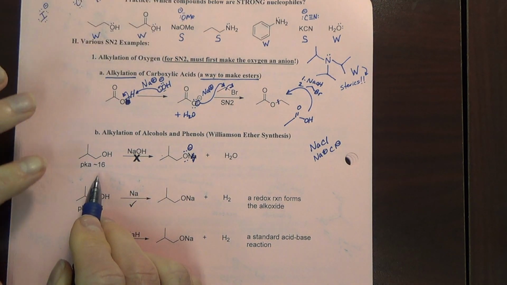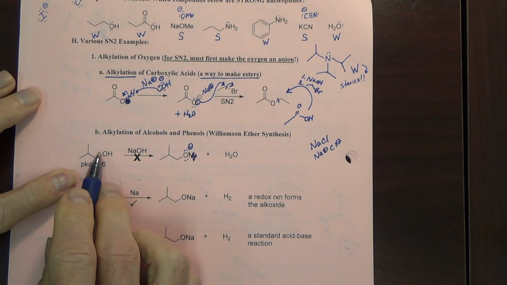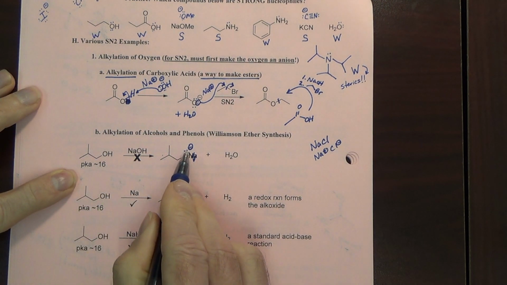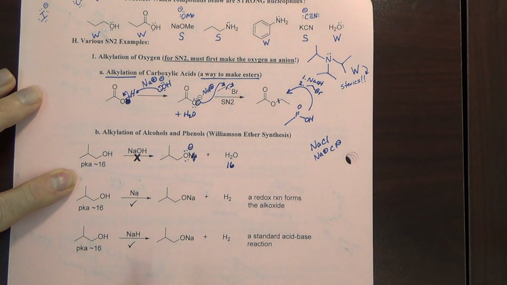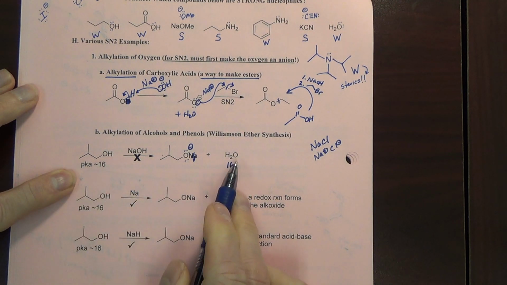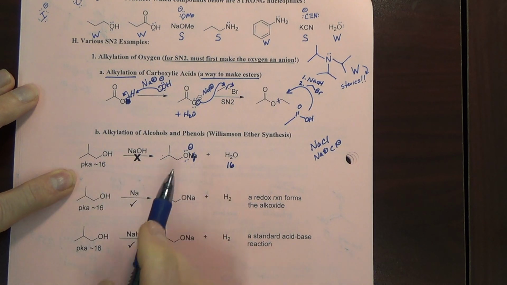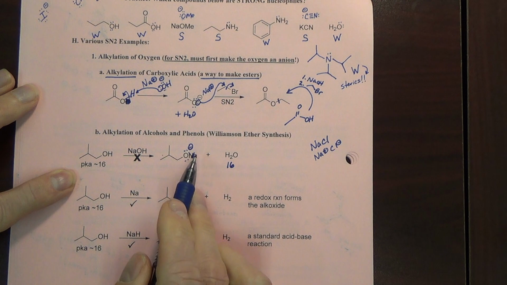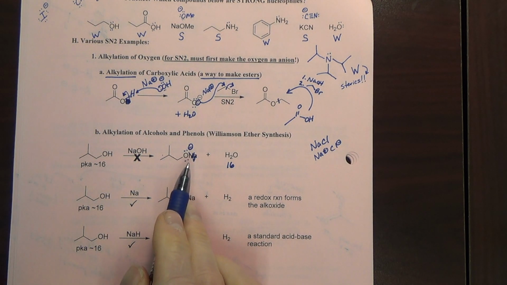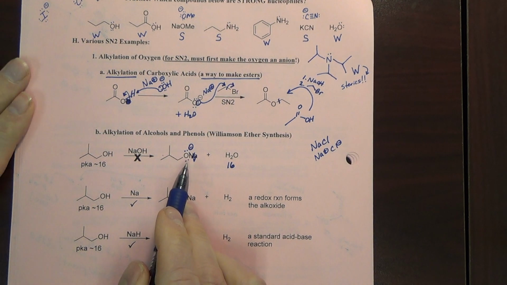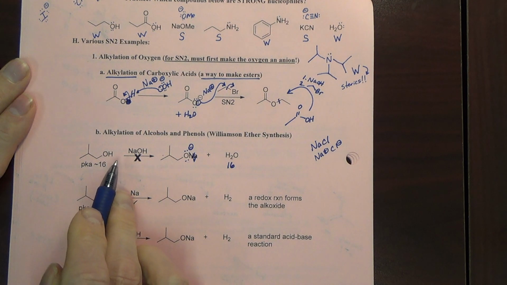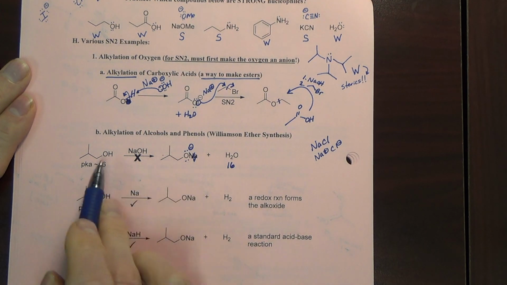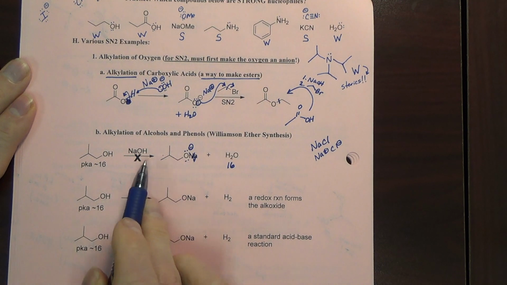Let's think about pKa. The pKa of an alcohol is like water, it's about 16. We would make the anion plus water, its pKa is also 16. Which side is favored? Well, neither. It's actually a 50-50. But in practice, 50-50 doesn't work for various reasons I'm not going to get into. We've mentioned before in class, you need about a difference of 2 to 3 pKa or log units for it to be a complete reaction. This is not a complete reaction. It will not work, not good.